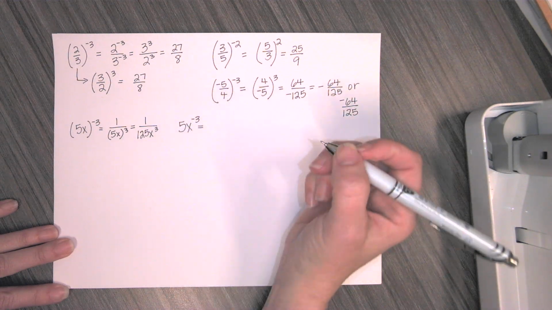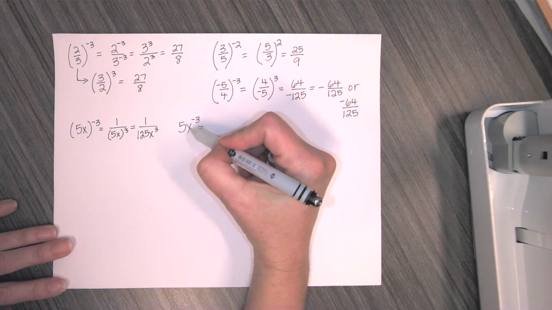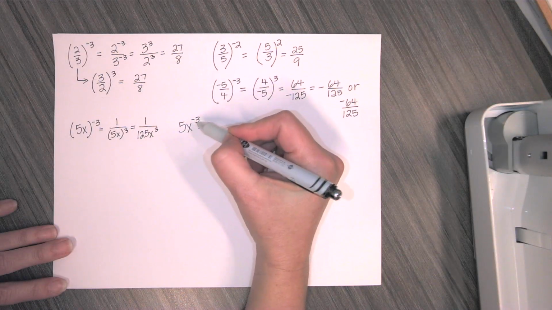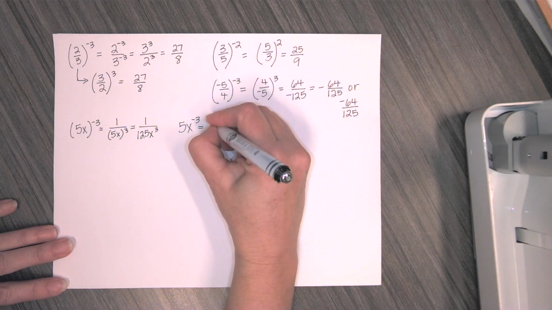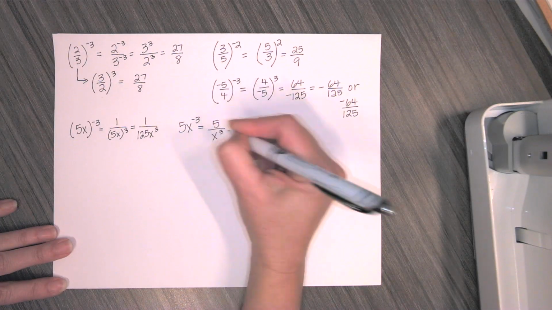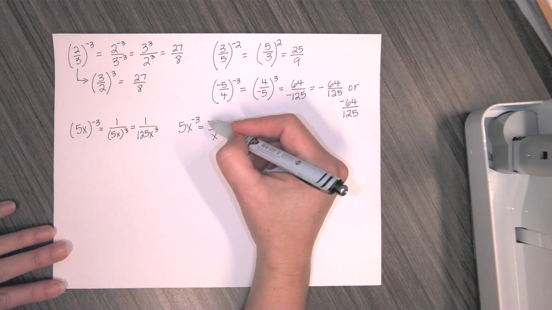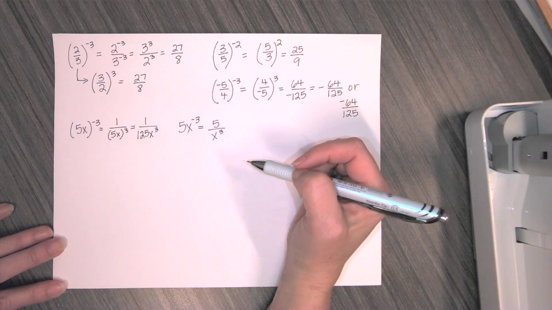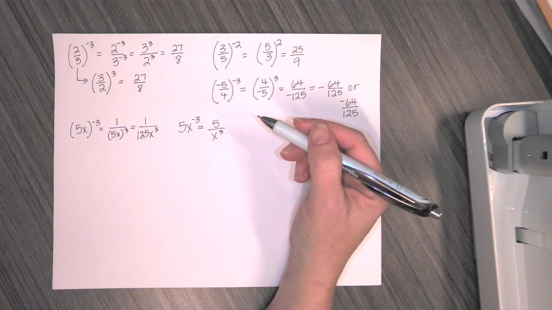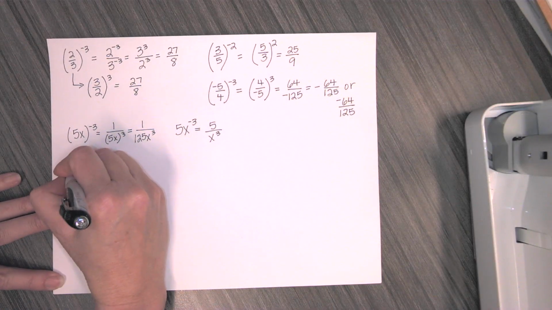Now here, if we want to fix the negative exponent, it's only being applied to the x. The 5 does not have a negative exponent. The 5 will stay on top. This will move to the bottom, and the exponent will become positive. All right, so this is the answer to this one. So you can see how they're very different. All right. Let's do a few more.